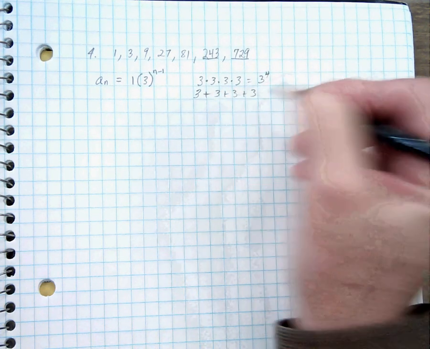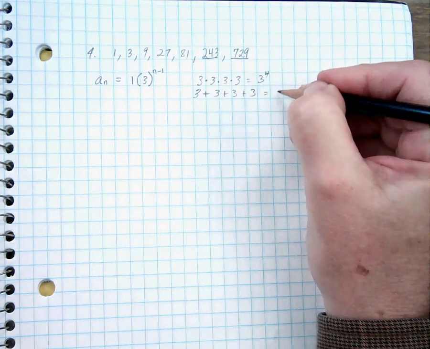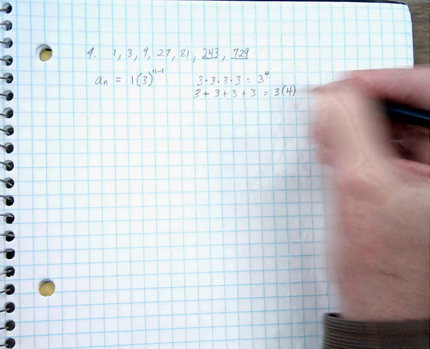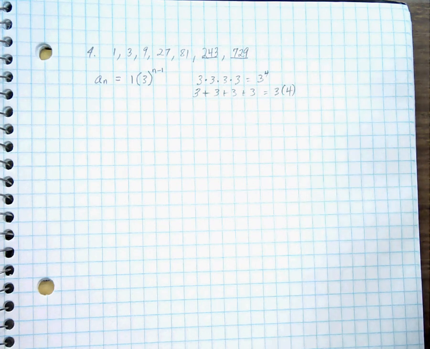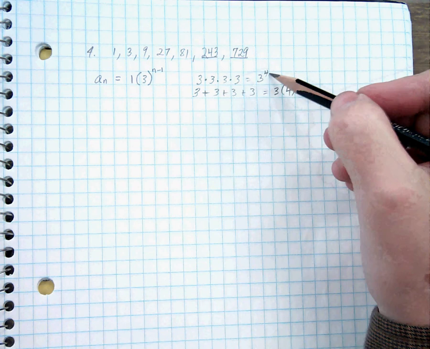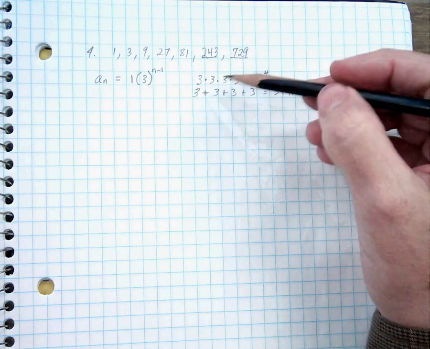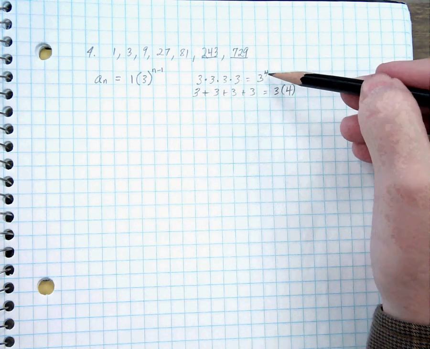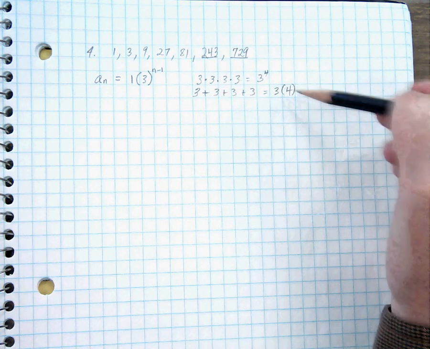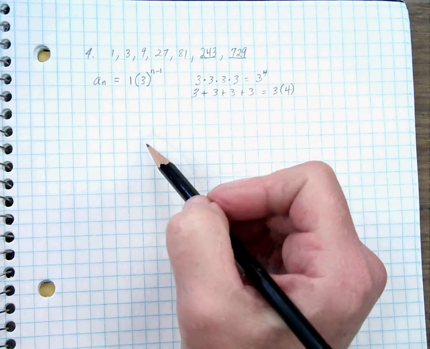That's repeated addition, which is just 3 times 4, right? 3, 4 times. So we see the difference here: repeated multiplication results in exponents, versus repeated addition, which results in multiplication. So we have an exponent here.